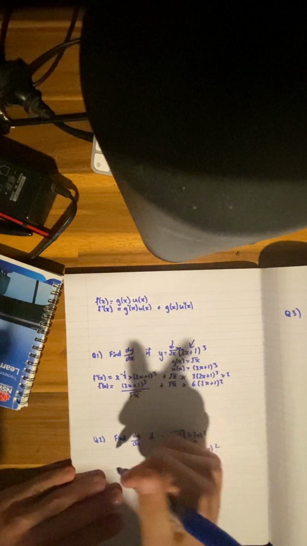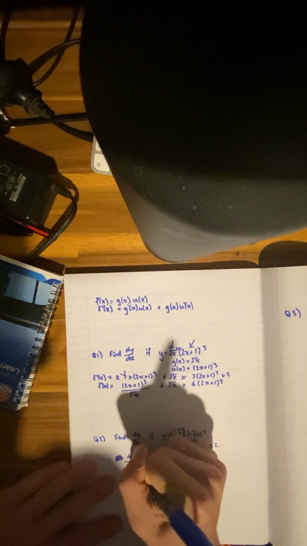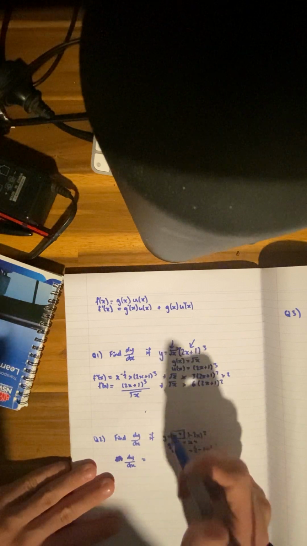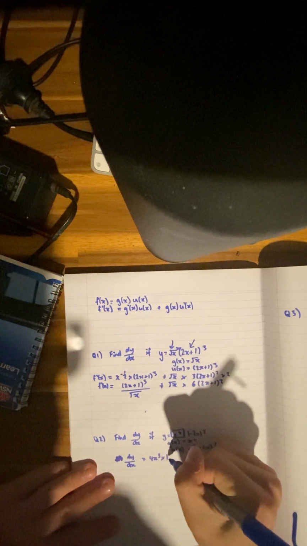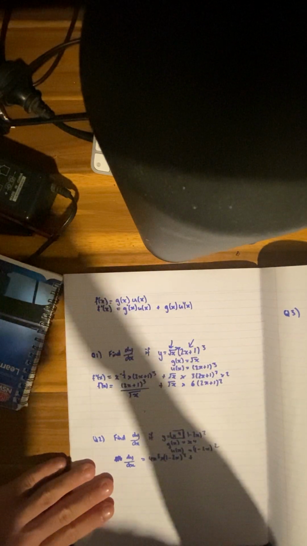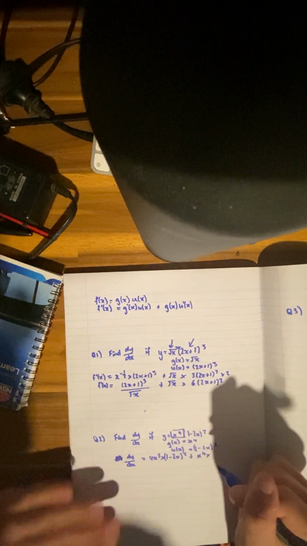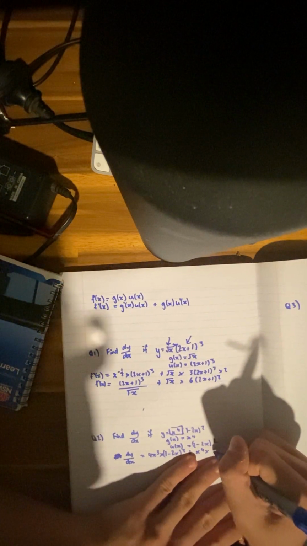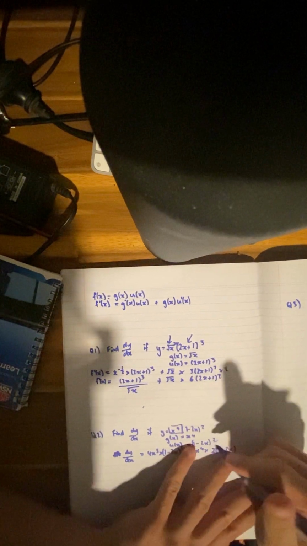So again, just applying the formula, f dash x, or in other words dy/dx, will equal the derivative of g(x), which is 4x cubed, times u(x), which is (1 minus 2x) squared, plus g(x), which is x to the 4, times the derivative of u(x), which in this case we have to use the chain rule again, which is going to leave us with 2 times (1 minus 2x) times minus 2.